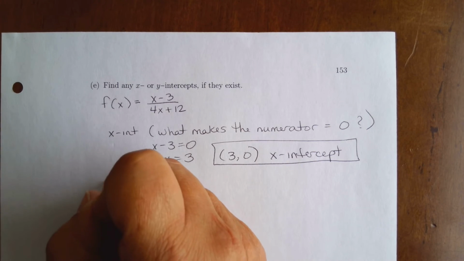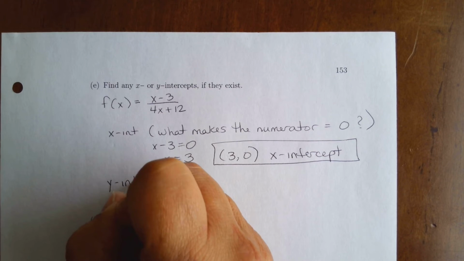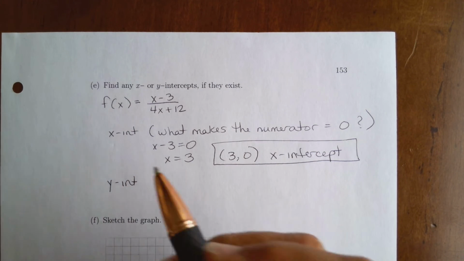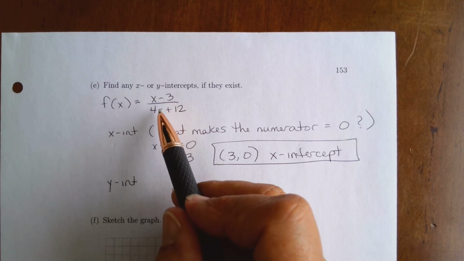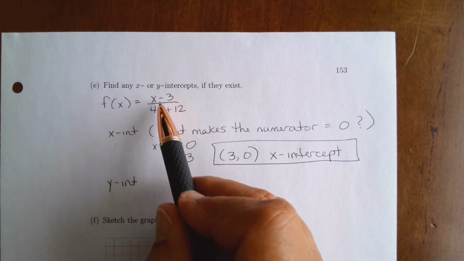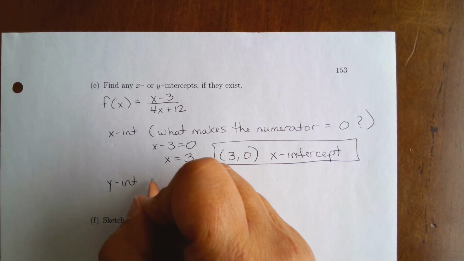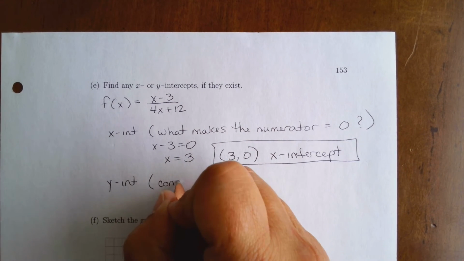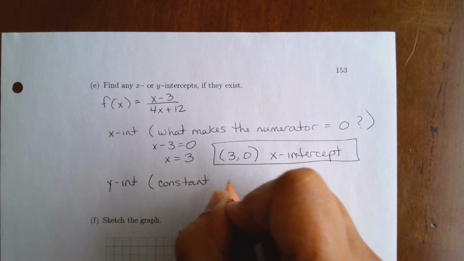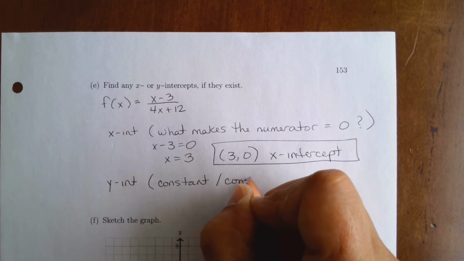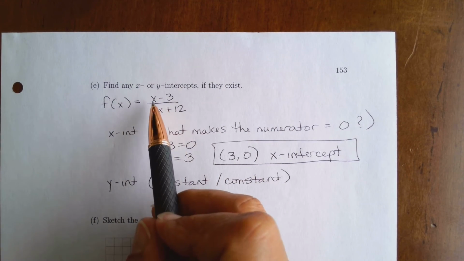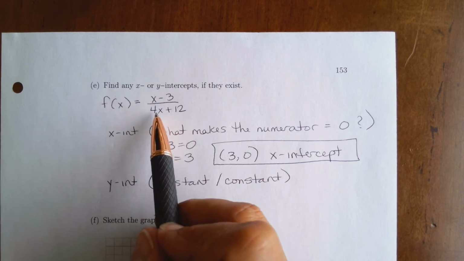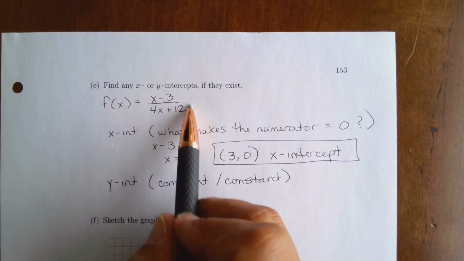All right, for y-intercept, yes, you let x be 0, but if you let x be 0, you're going to end up with the constant divided by the constant. So the y-intercept is the constant term divided by the constant term. Think about that. If you're letting x be 0, all the terms with x in them are gone. They're 0. So you're just left with the constants.